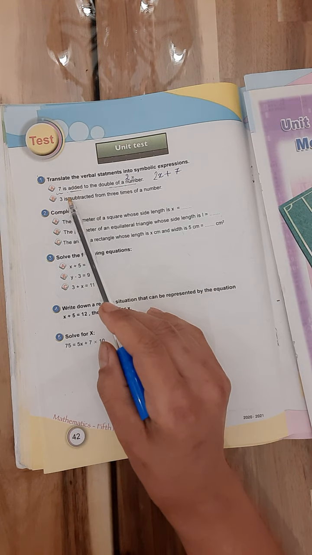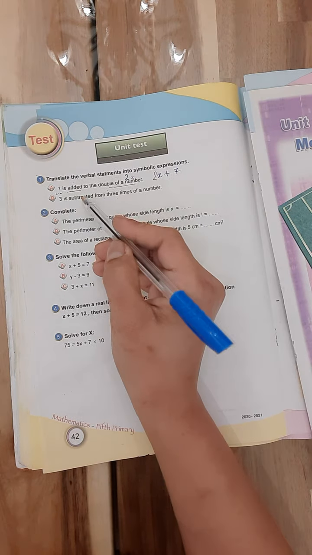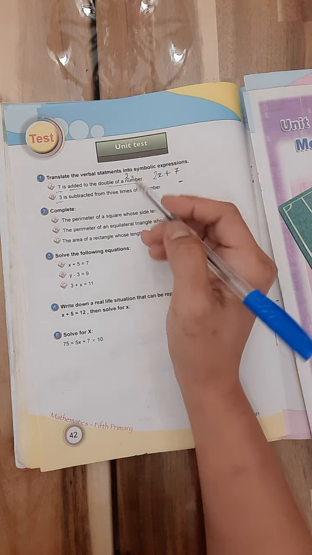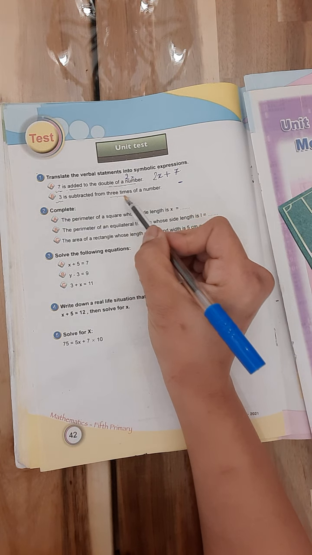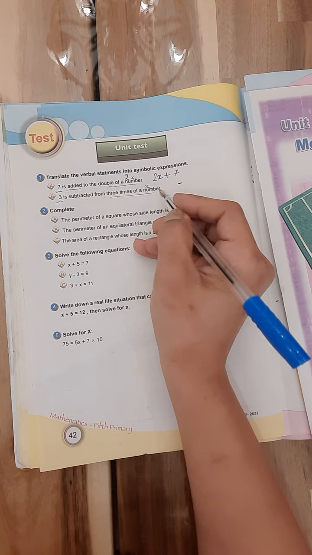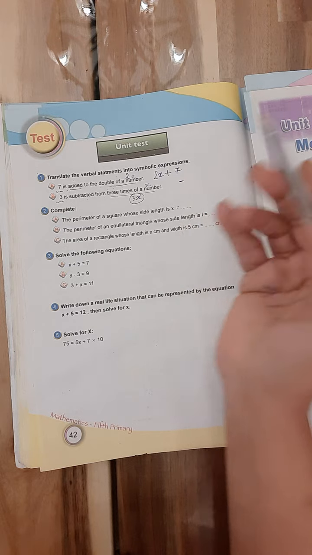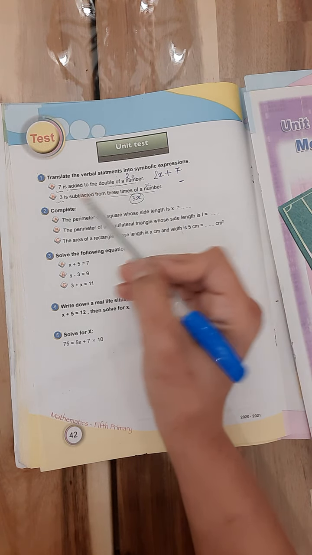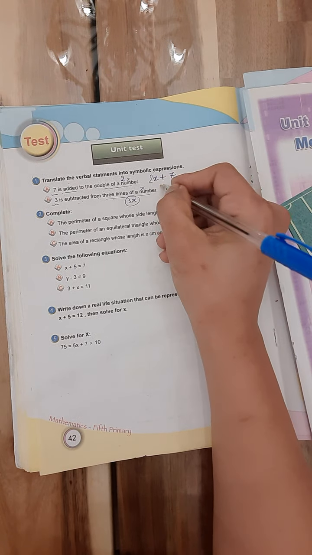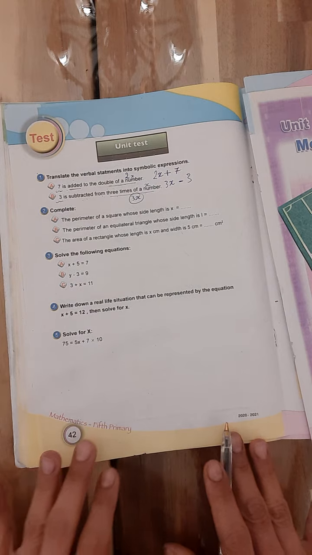Number B. 3 is subtracted from 3 times of a number. Slowly. Subtracted means minus. The first number is already written, 3. The second number from who? 3 times of a number x. This is not ready. 3 times x means 3x. Now it is ready. The third thing, which are we going to write first? Subtract from is an exception where we write the second one first, and the first one second, so it's 3x minus 3.